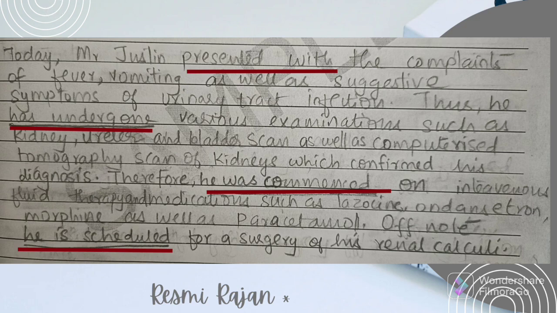So you can see here, "he has undergone." In that way you can write. This "undergone" is a third form. "Underwent" is the past tense. Then you can see "therefore he was commenced on." So here only you will make confusion.